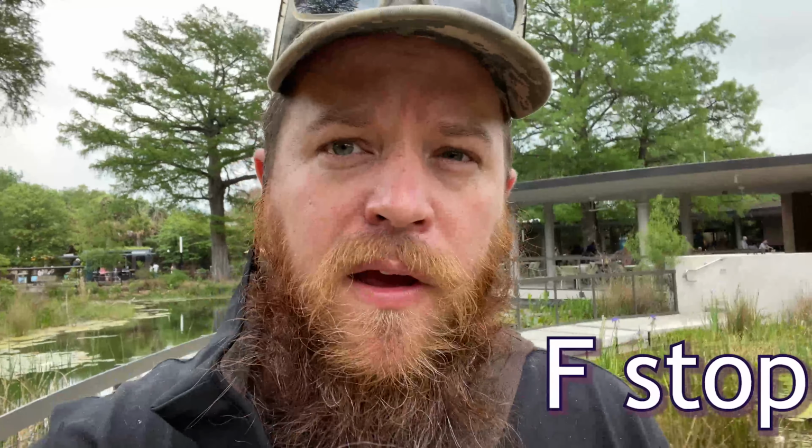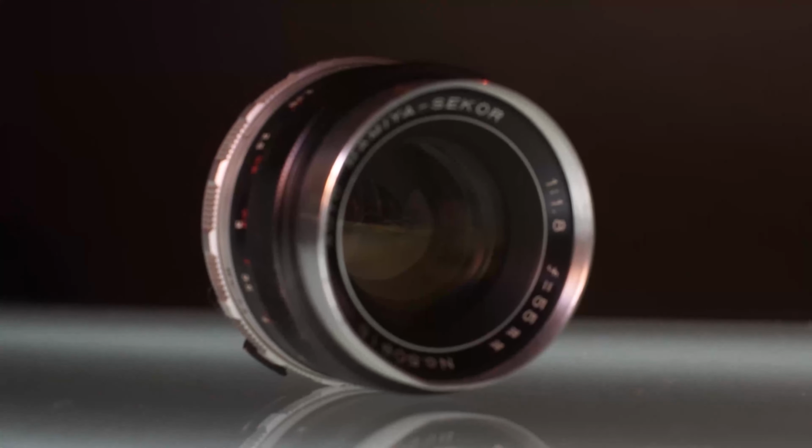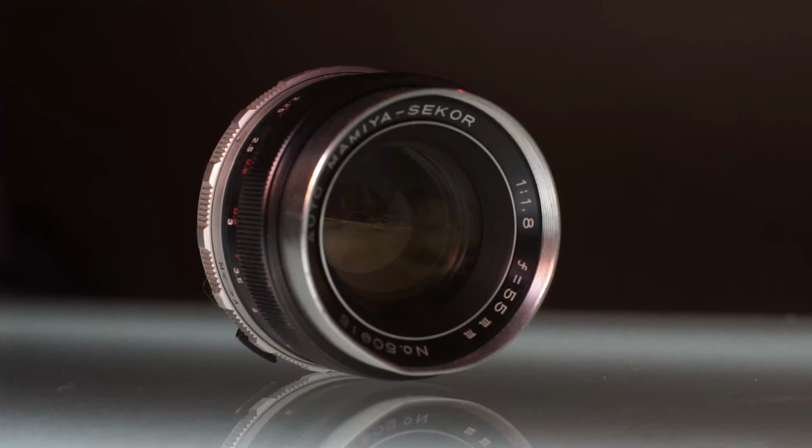Sometimes aperture is also referred to as your f-stop, and it can be found on your lens. And usually the number that's represented there is the fastest f-stop that lens has. So like an f1.8, 1.8 is faster than an f22. So the smaller the number, the faster.